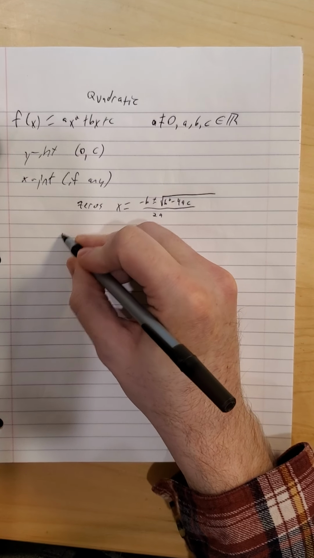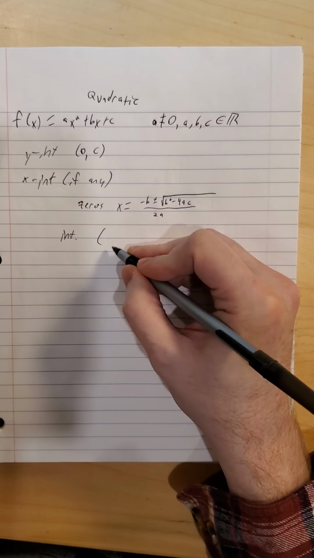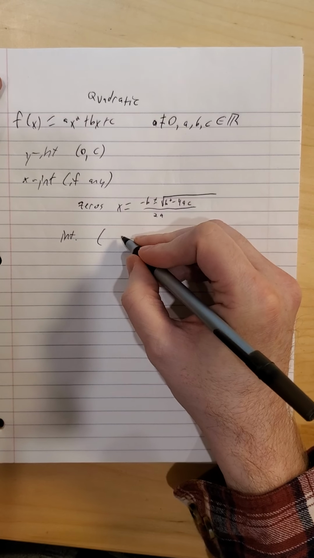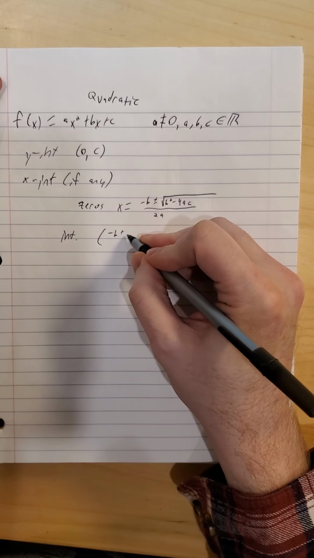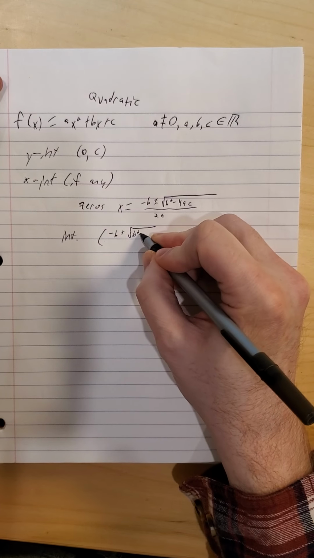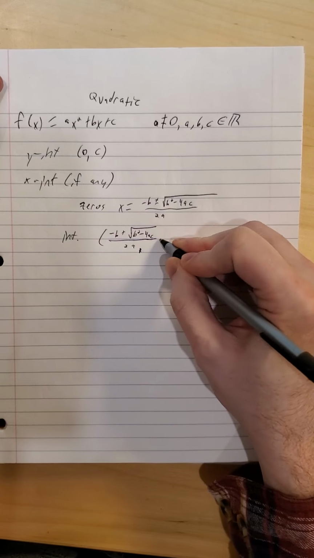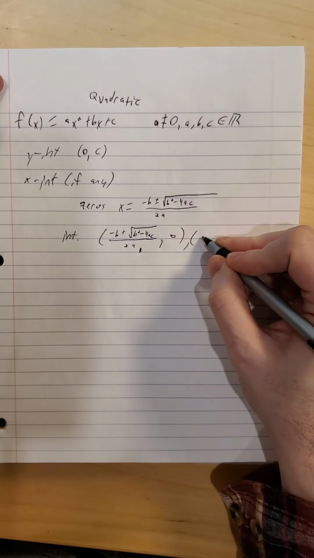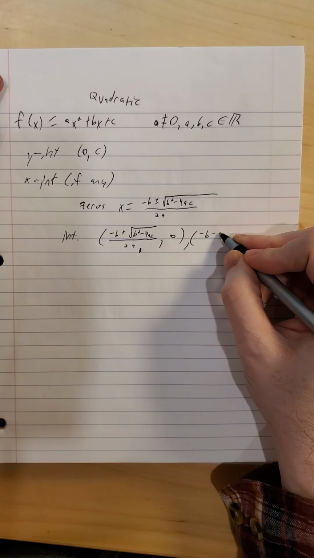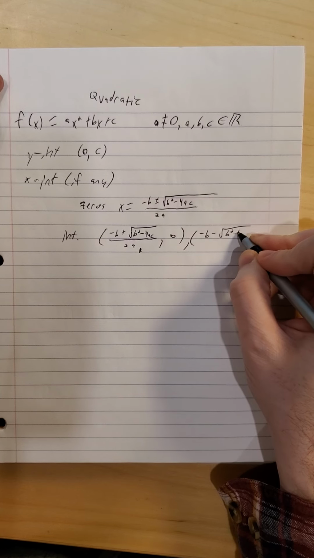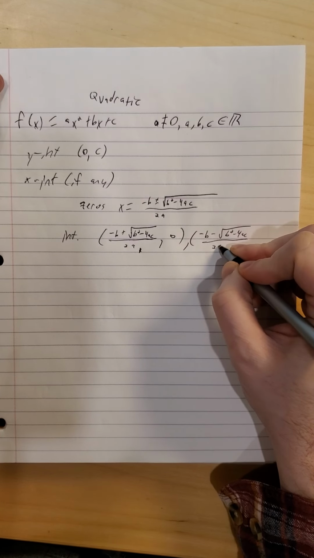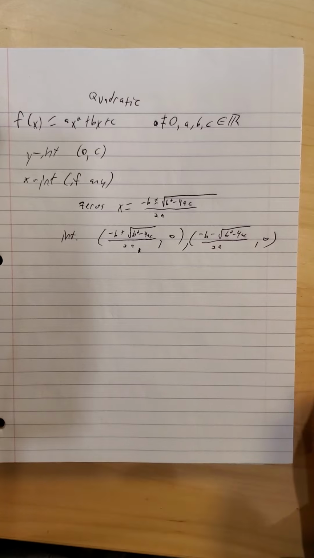So then our intercepts, if they exist, would be opposite of b plus root b squared minus 4ac all over 2a, and 0 for the y, also opposite b minus square root of b squared minus 4ac all over 2a, and 0 for the y.